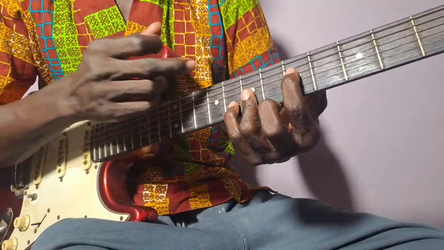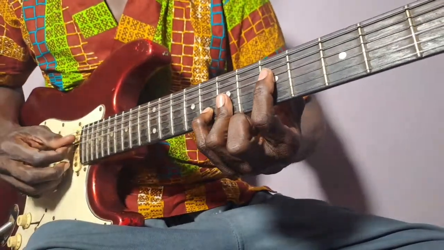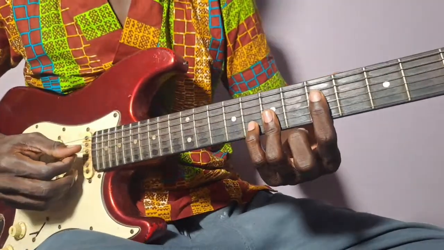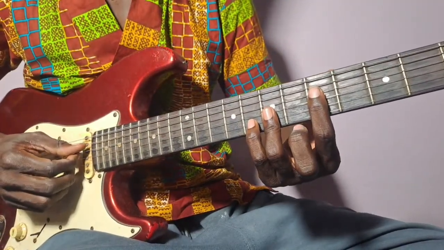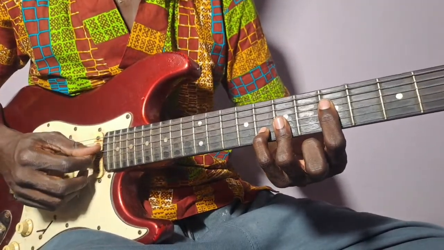So we are checking that, G minor 7th flatted 5th here. This is the G chord, but the shape is D shape. So if you've not worked the key system, please take your time and learn the key system. It will help you, I promise. The key system will help you as well.